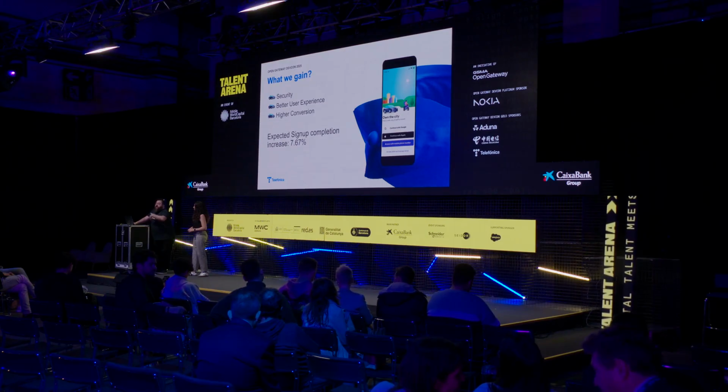And this can also be turned into money because in every funnel the user has to perform several steps. If you remove one step, more users are going to get to the end. For example, in this case, we ran some numbers and we expect a 7.5% sign-up completion increase from the previous model. So that's quite a good increase. That's a good number.